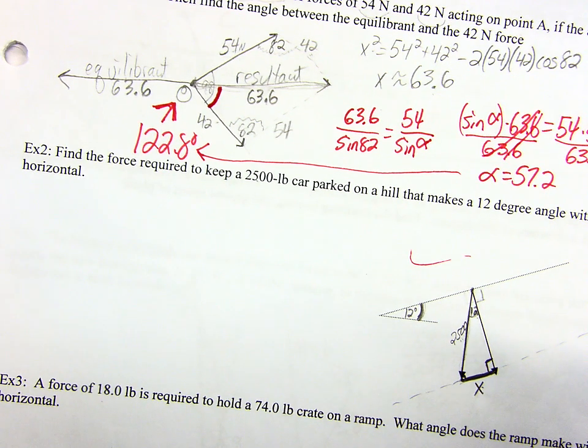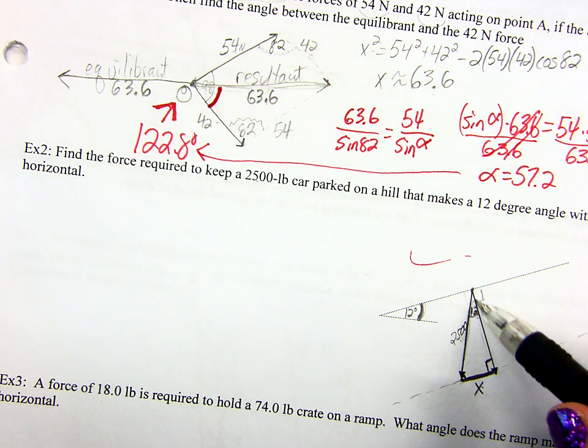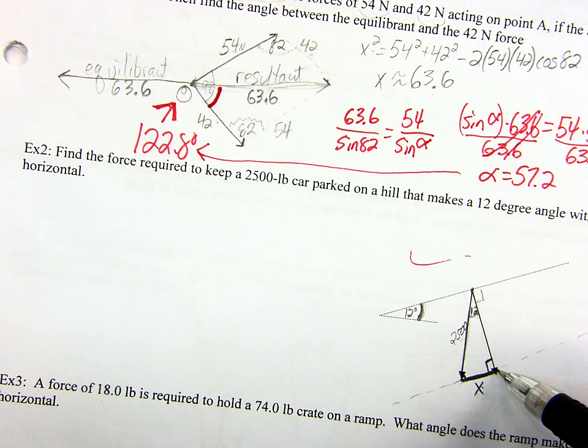The force required to keep a 2,500 pound car. Isn't that the force?